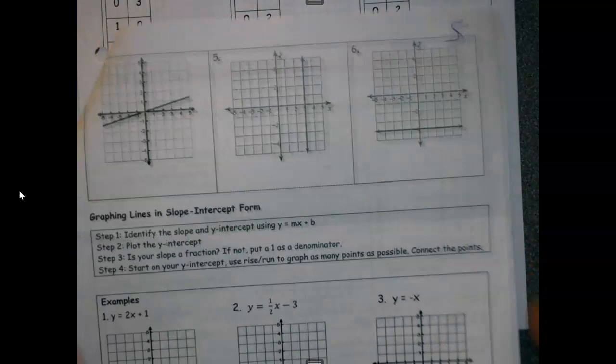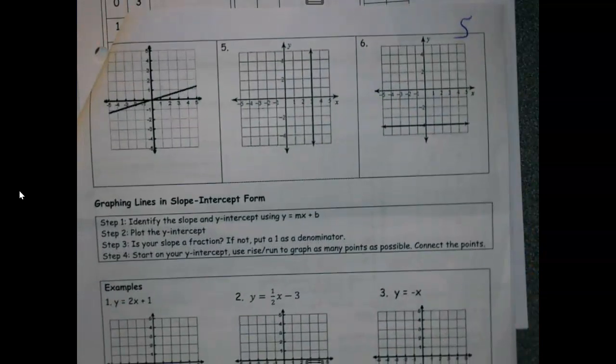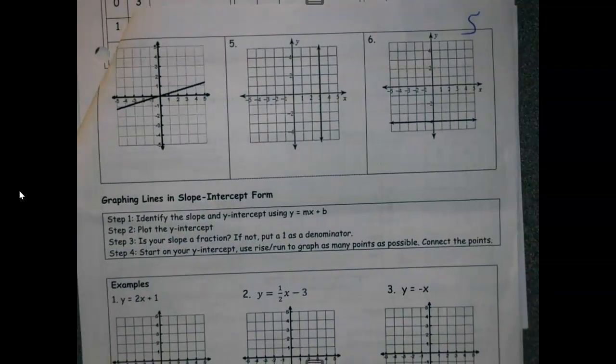So, what if, oh dear, as we flip over to 5, what if I'm just given a graph? Okay, we can do this.